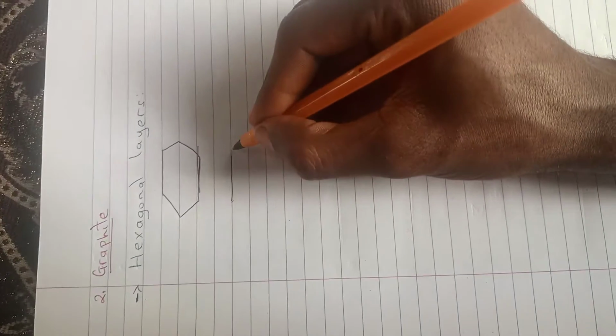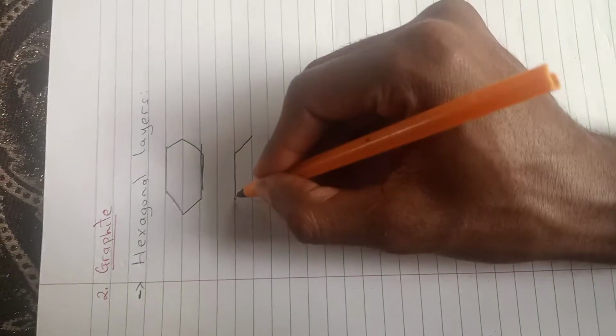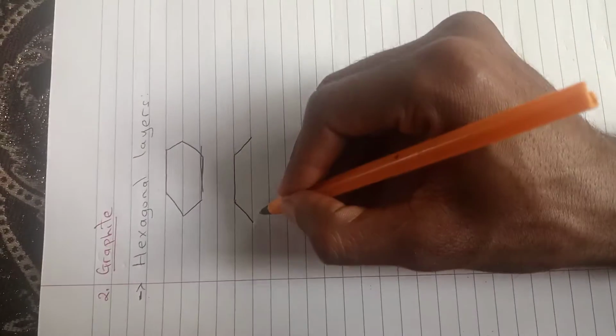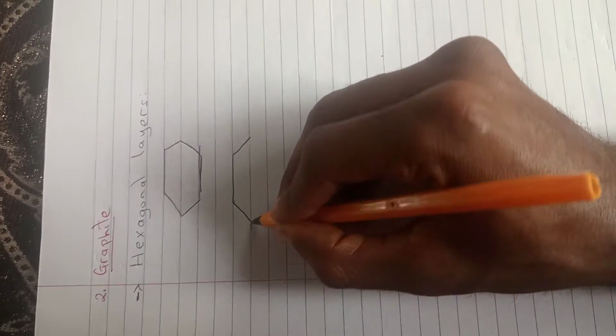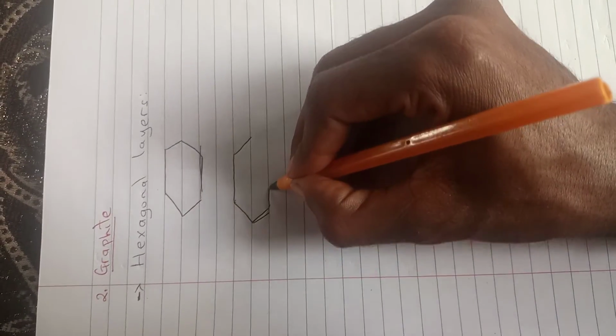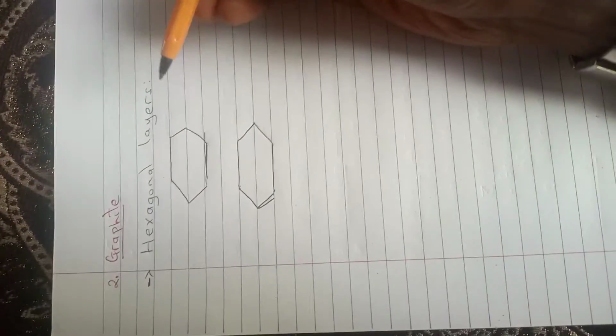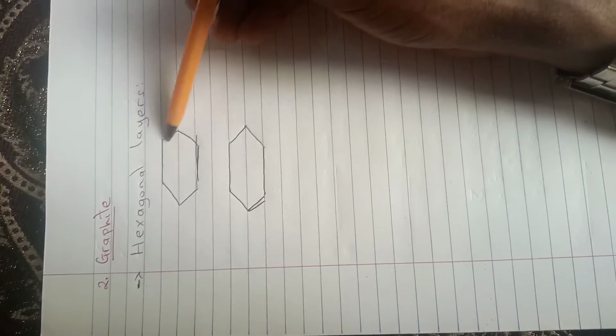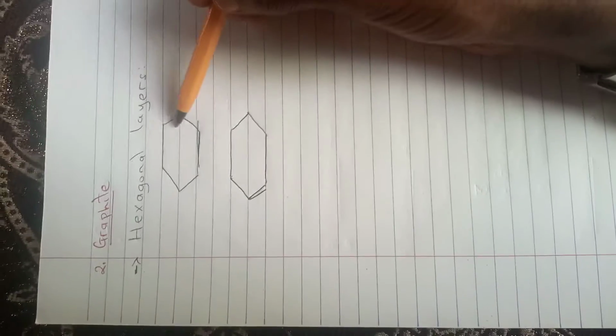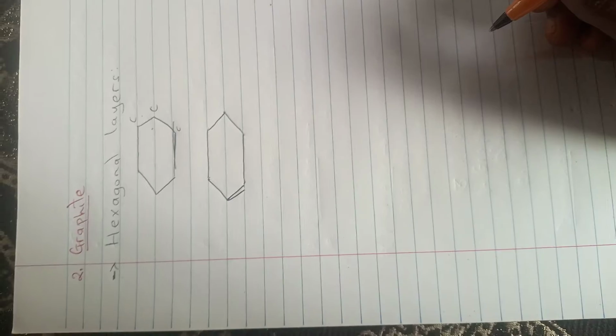That actually looks like this. And this other one. So when you look at this layer here, this is the first layer. Hexagonal has six sides. These are six-sided figures. This is the first hexagonal layer. This is the second hexagonal layer. Between the carbon atoms of these hexagonal layers, we have a covalent bond that is bonding these carbon atoms.